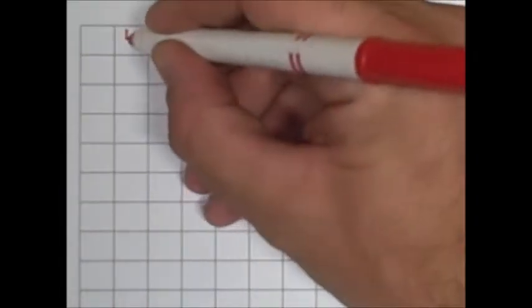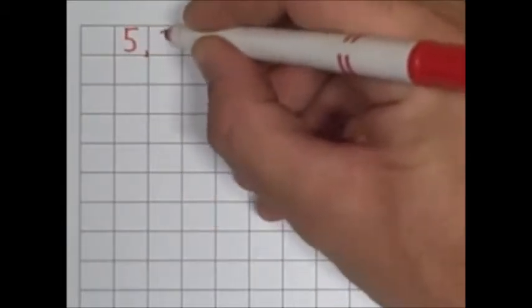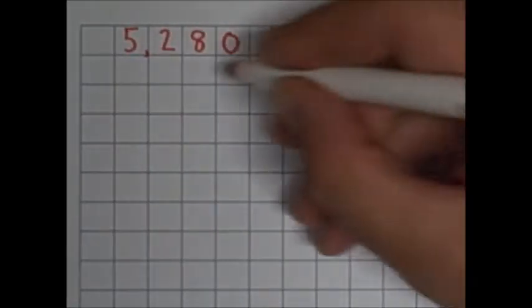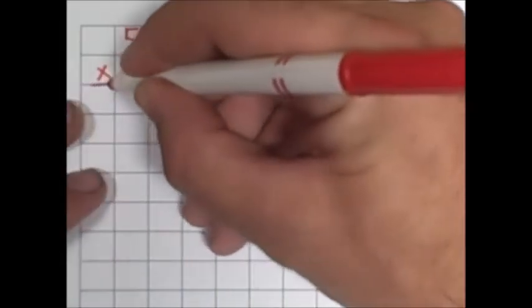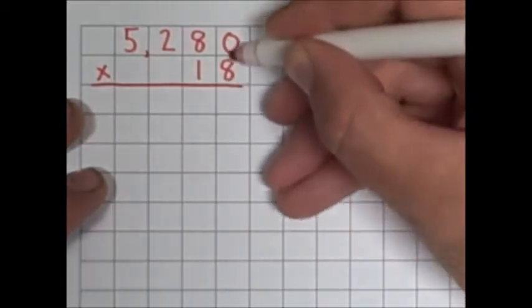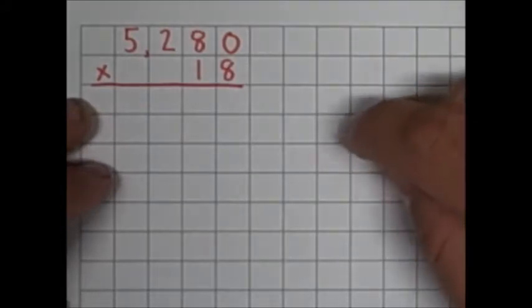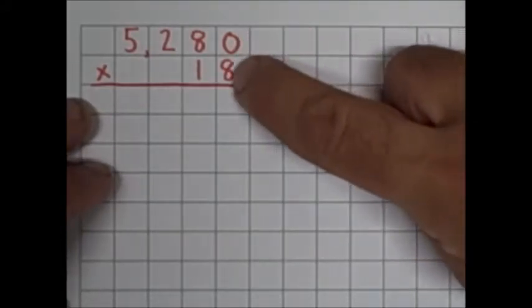Example 1 said that there are 5,280 feet in 1 mile. If Campbell ran 18 miles, how many feet did he run? So for this example, we need to use our grid paper, and we need to set up the first factor as 5,280, and the second factor is 18. Taking great care to make sure that you have lined up your 1s with your 1s and your 10s with your 10s. First thing we're going to do is focus on multiplying 5,280 by the 8.